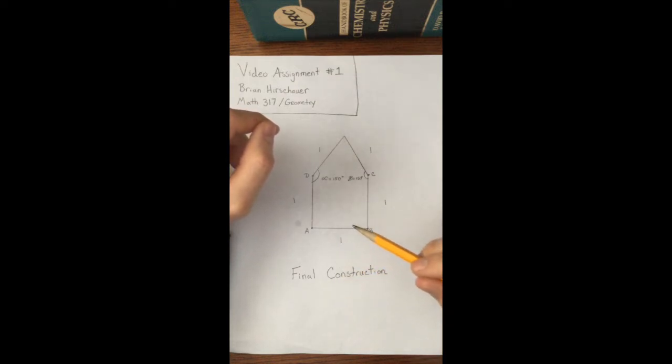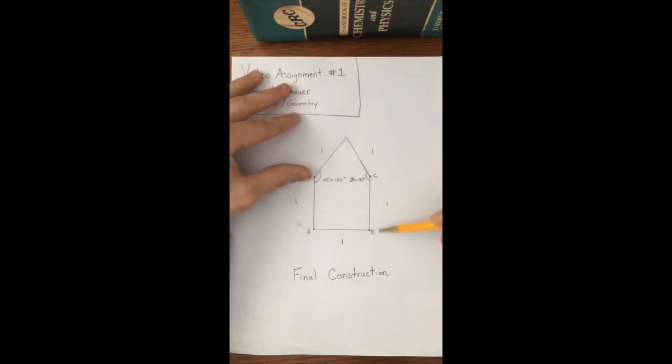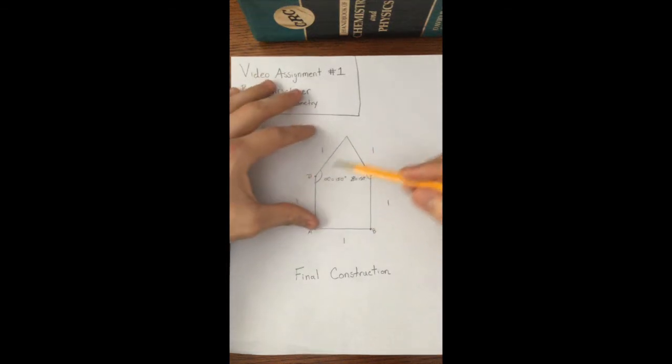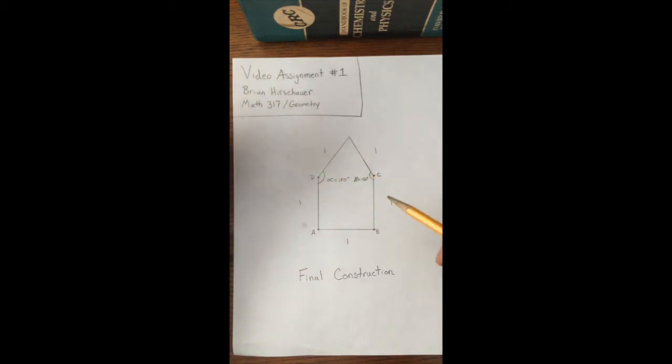So the figure about to be constructed is kind of a house shape, and all sides are of unit length. It's basically a square with an equilateral triangle protruding from one of the sides. And we also know, and it is given in the instructions, that these angles here, alpha and beta, are each 150 degrees. So we have to construct this figure using the exact geometric tools of a compass and straight edge.